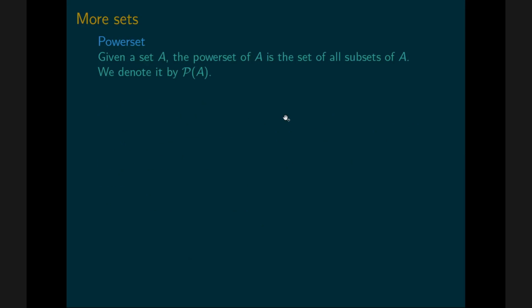Now, a special set is the power set of a set, which is the set of all subsets. So we denote it by this calligraphic P of A, and this is a set containing all possible subsets of A. Now, what is the cardinality of P of A? Fatih?